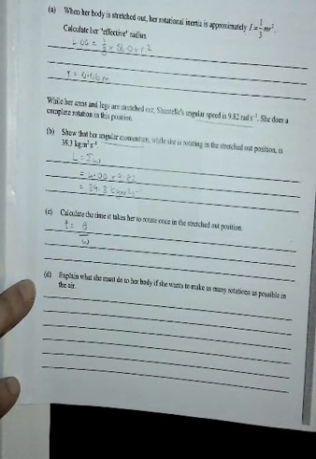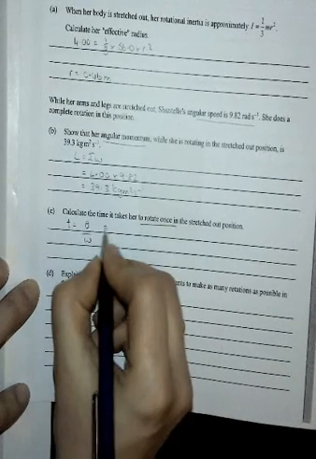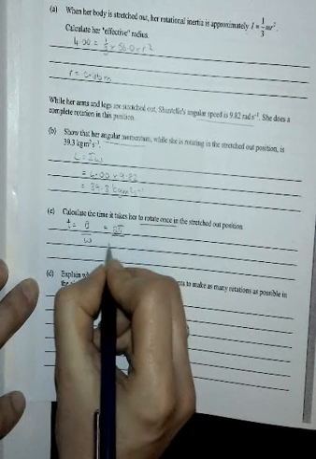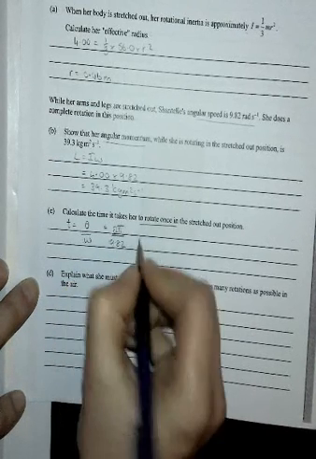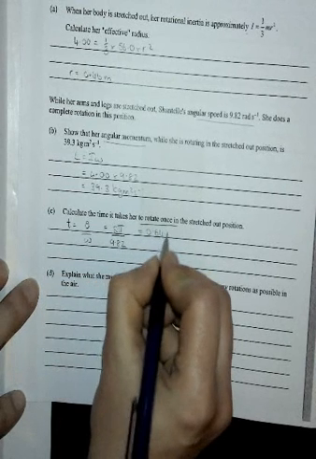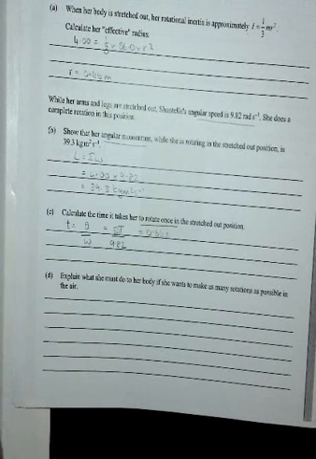It tells us that she does 1 rotation, so we know that the angle she turns through is going to be 2 pi, and we know her angular speed. So that gives us a time of 0.64 seconds. Again, only an achieved question, but a fairly straightforward one at this stage.